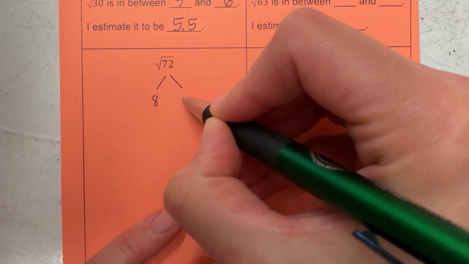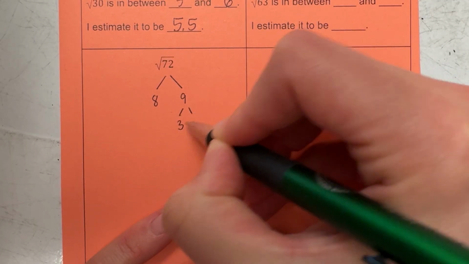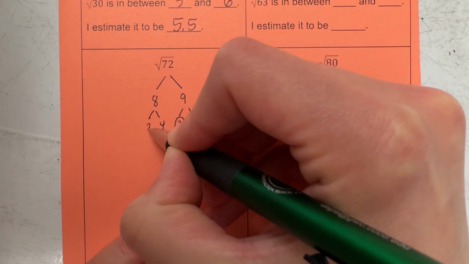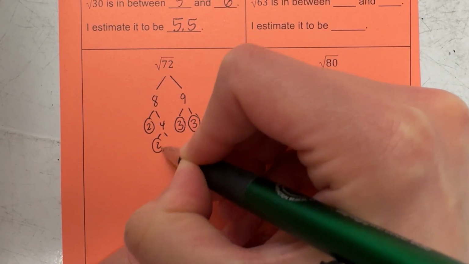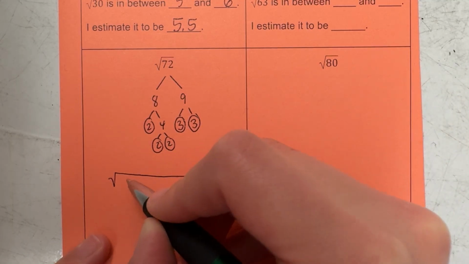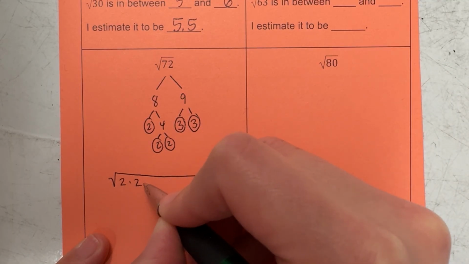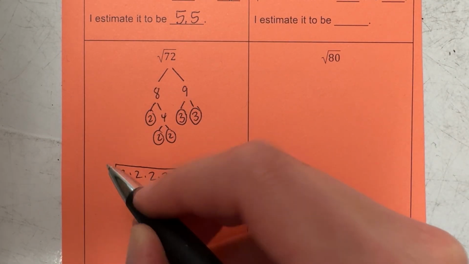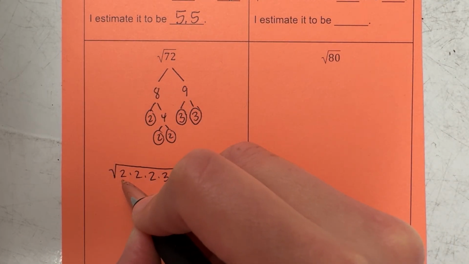what I'm going to do is just go ahead and fully factor. And I'll talk about the short way at the end, but I'm going to factor until I get to prime numbers. And when I get to a prime number, I'm circling. Okay, so square root of 72 is the same as square root of 2 times 2 times 2 times 3 times 3. Okay, now what I'm going to do is look for doubles.